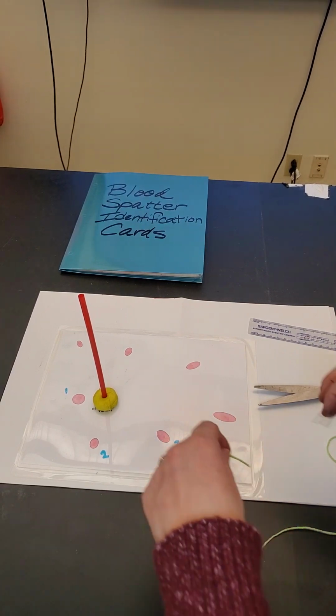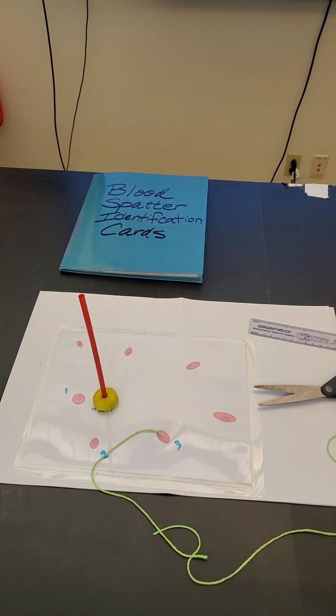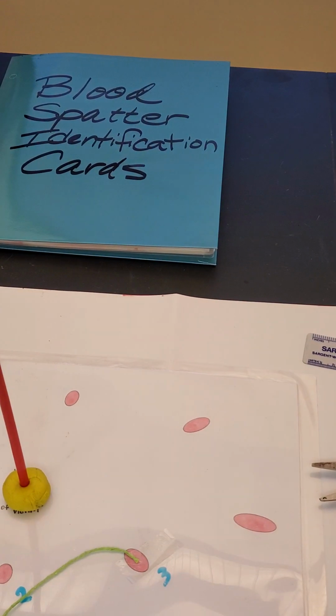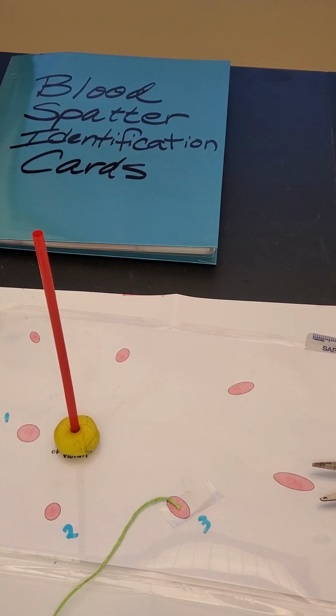I'm going to tape it to the center of the drop. Did you see that? The center of the drop. Okay, just a little close up here so you can kind of see it. I'm going to bring it back into the frame. There you go. So what I'm going to do now is take my protractor.